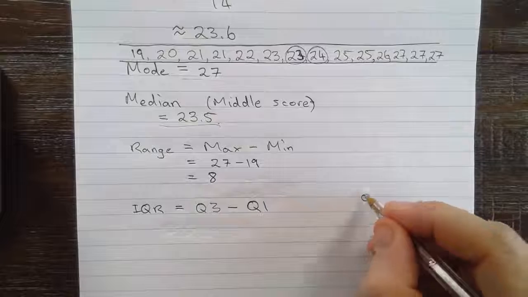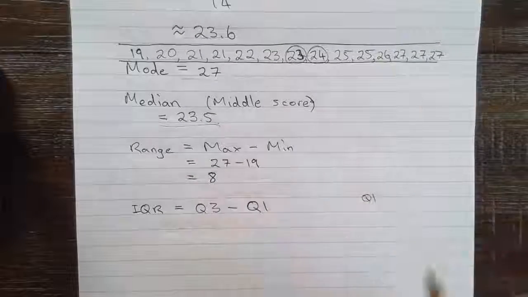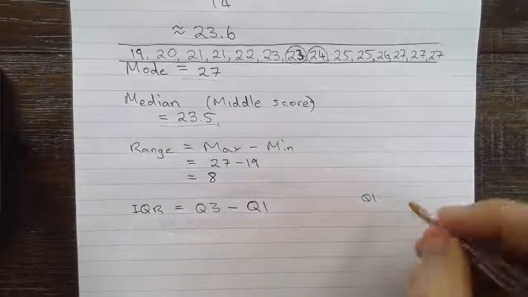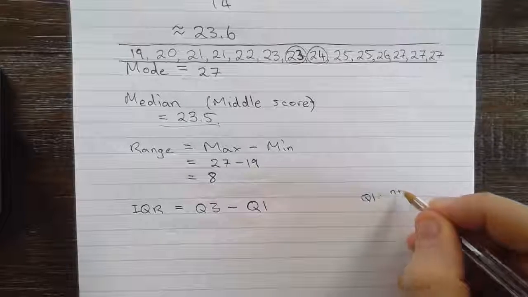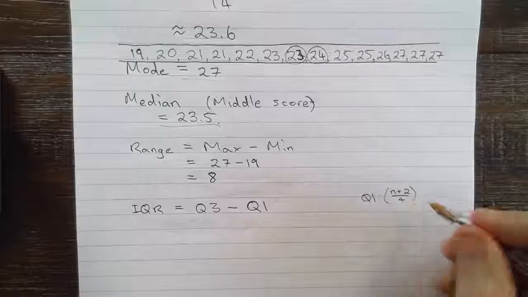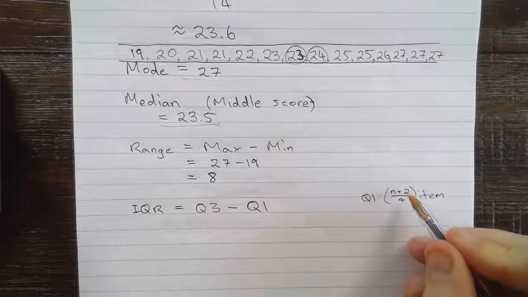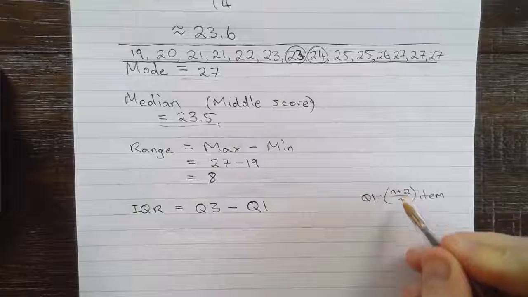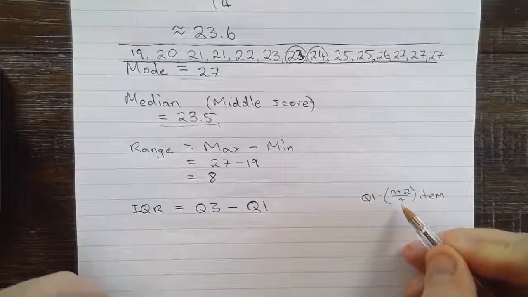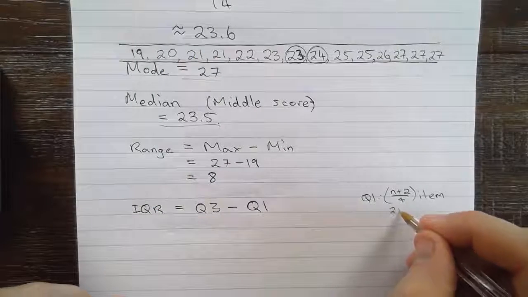Now to figure out what those are, I might just jump over to the site. Q1, in this case, because we have an even number of scores, n equals 14, that's going to be the (n plus 2) divided by 4 term, or the item in the list. So n, remember that's 14. 14 plus 2 is 16. Divide it by 4 and you get 4. So we want the fourth score along, which is 21.